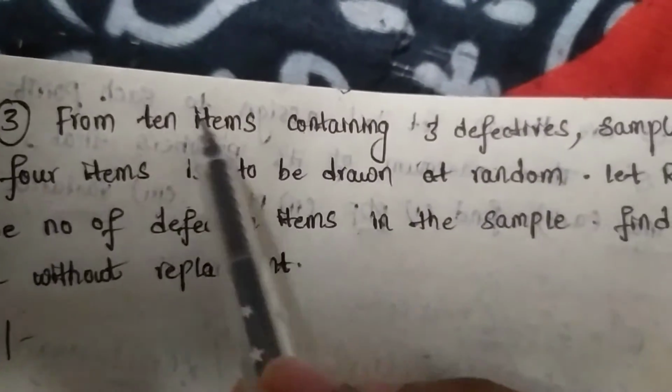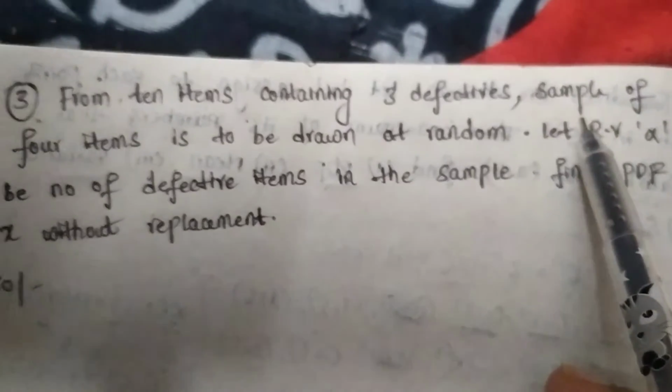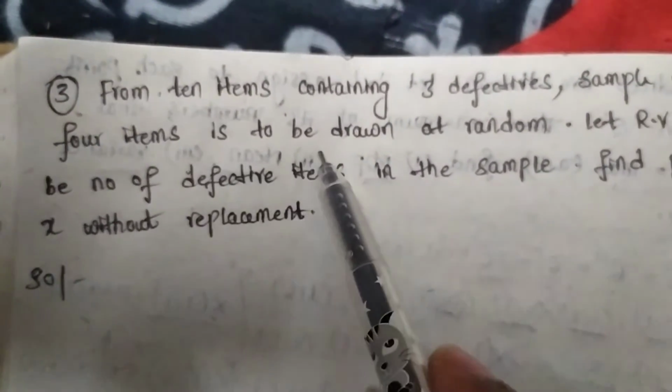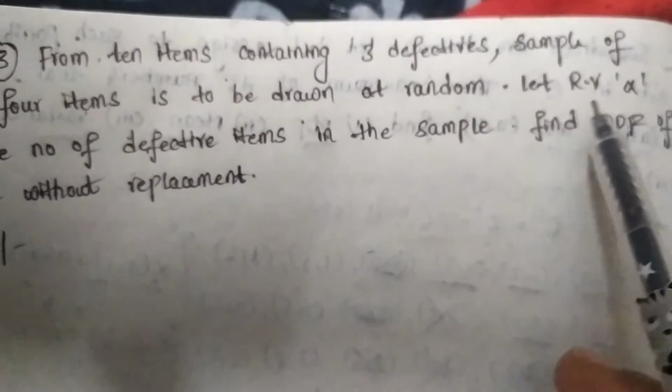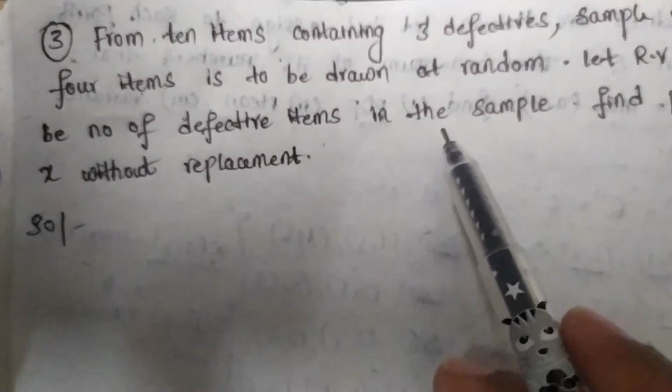Let us discuss another example problem. Here it is given that from 10 items containing 3 defectives, a sample of 4 items is to be drawn at random. Let random variable x be the number of defective items in the sample.